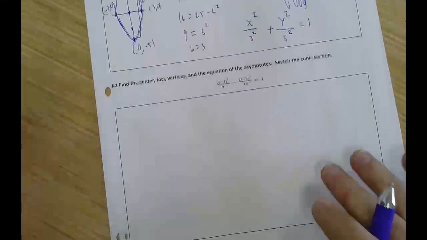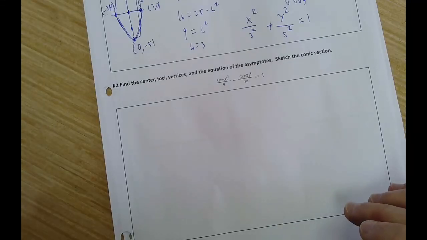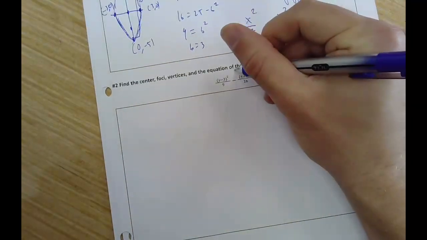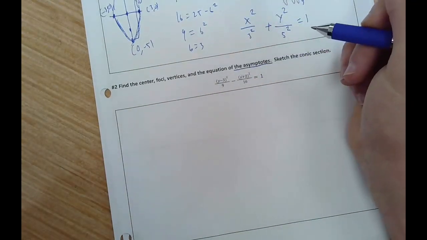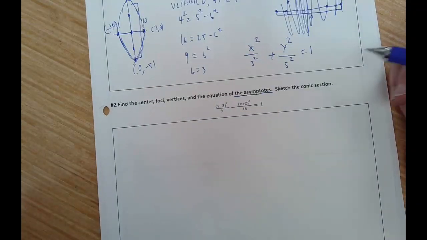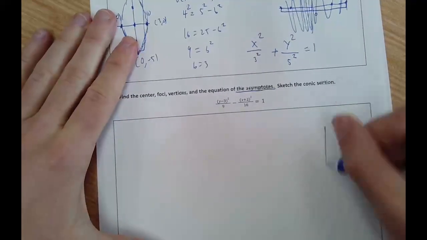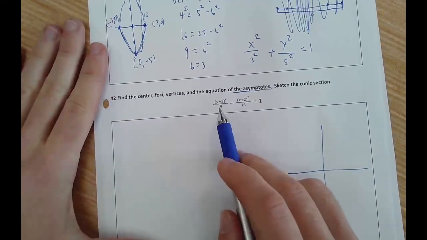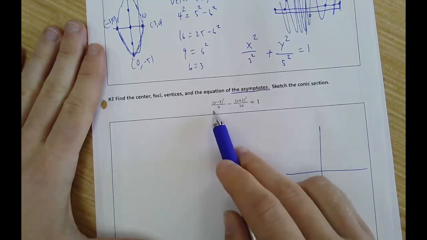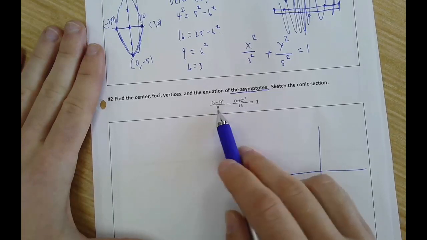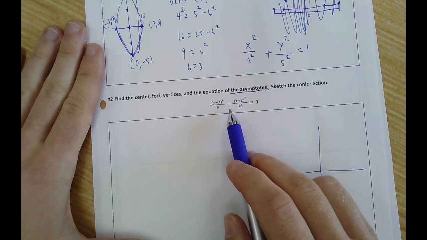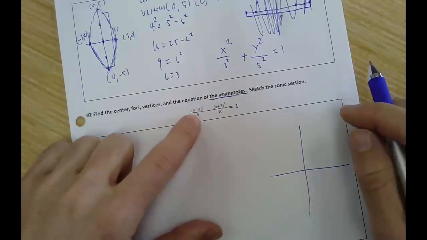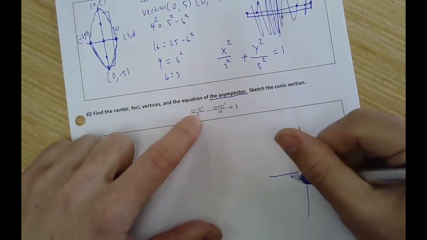Okay. 2. Find the center, foci, vertices, and the equation of the asymptotes. Sketch the conic section. So this kind of gives it away, where it says the equation of the asymptotes, right? Because only one of the conic sections has asymptotes, and that is the hyperbola. So this is a hyperbola because we have a y squared minus an x squared. If you have an x squared minus y squared, or y squared minus x squared, it's going to be a hyperbola. And we have a center here at -2, 3.